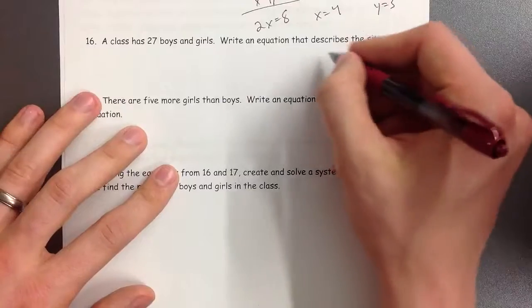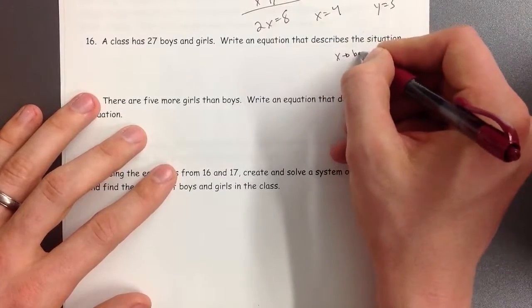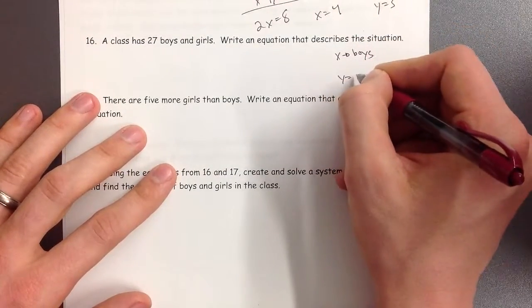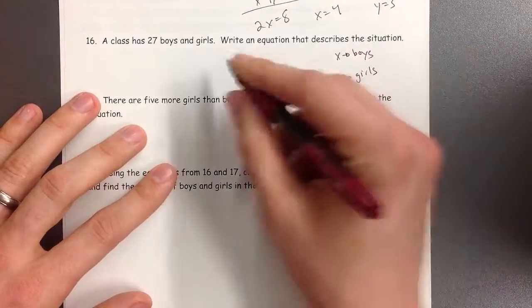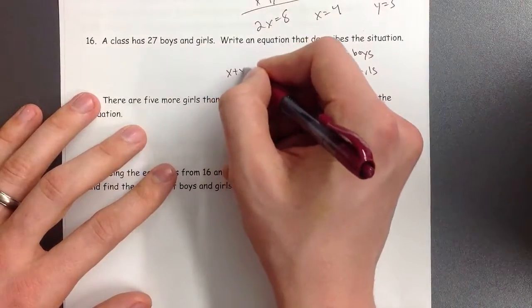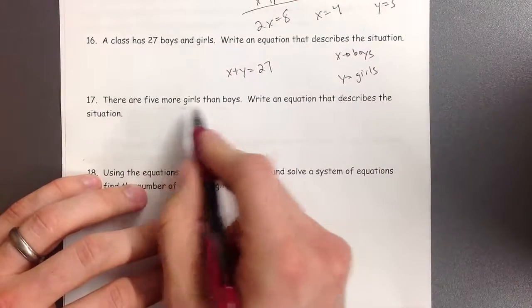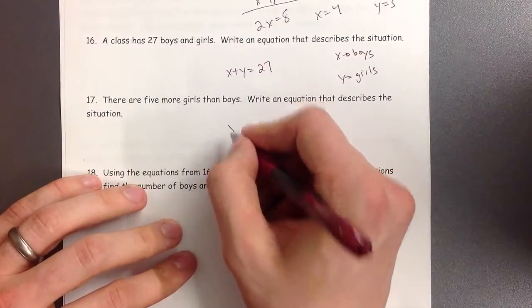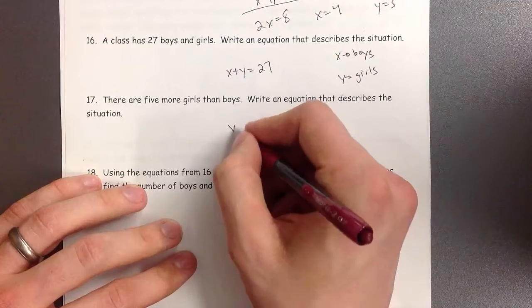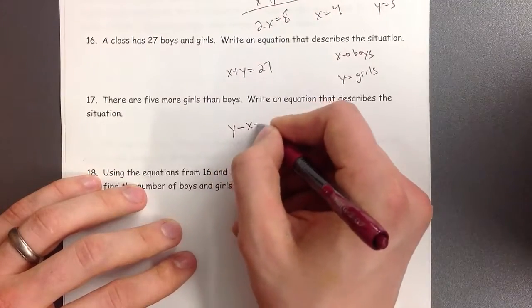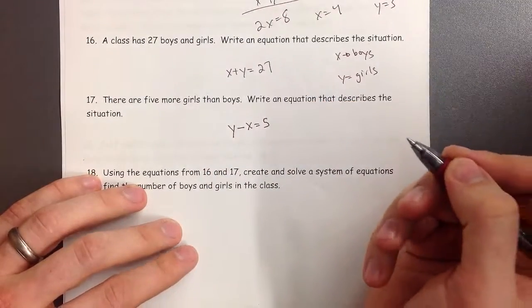I've got 27 boys and girls. I'm going to say X is my boys. I'm going to say Y is my girls. And they want us to write an equation. So I have 27 total students. X plus Y is equal to 27. There are 5 more girls than boys. So if I have my girls and I take away my boys, I'm left with 5 students.